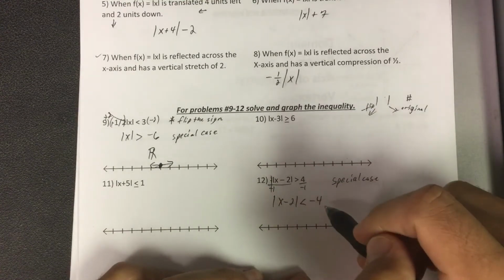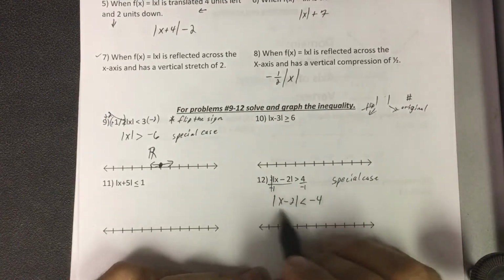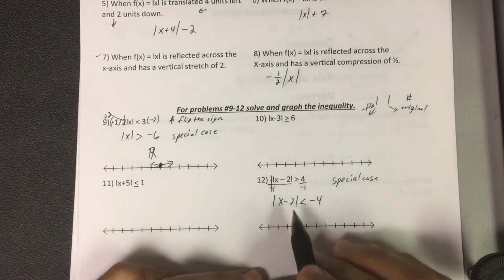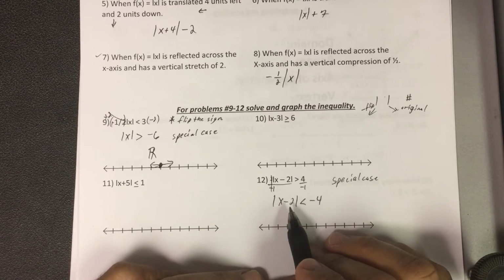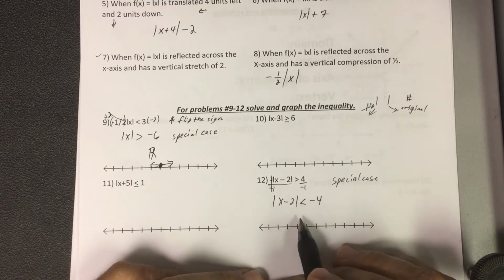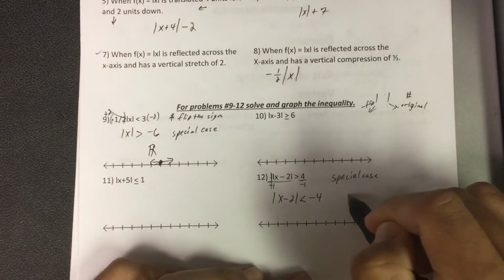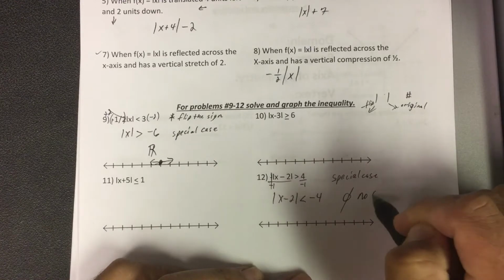Right? Another special case. Because this is going to make it positive. Absolute value will make my answers positive. No matter what it is, it's going to be a positive answer. When can a positive number be less than -4? Never. This is no solution.